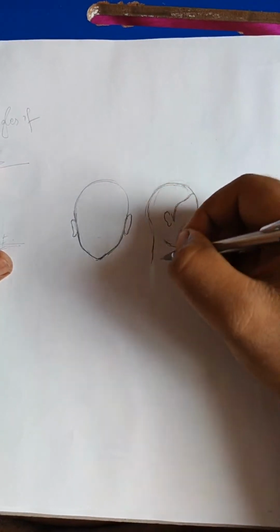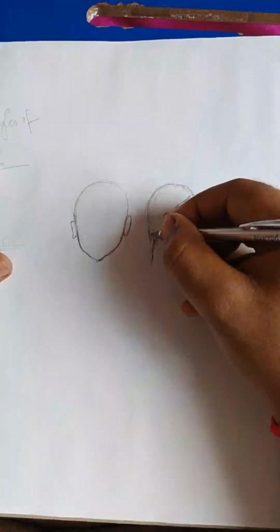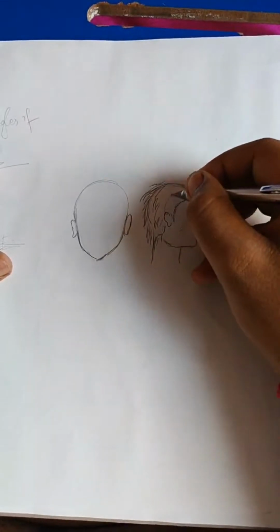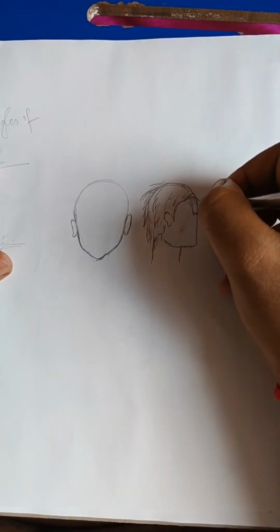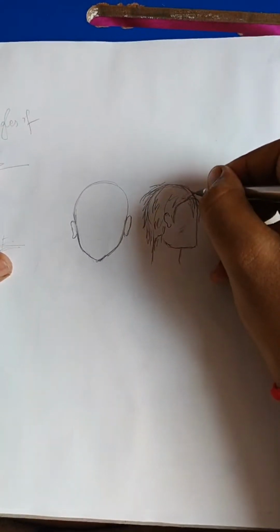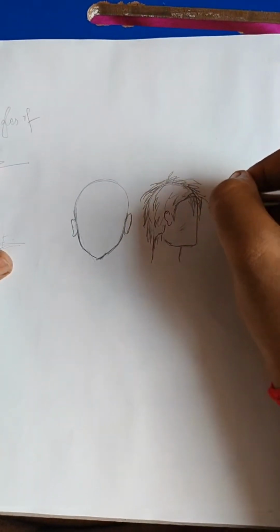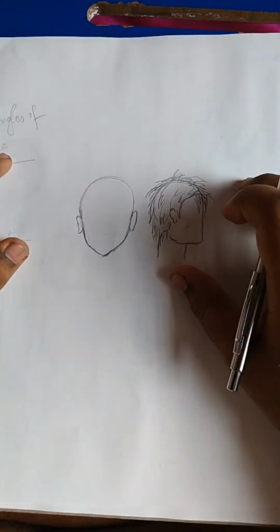Draw the hair. Yeah, that's not looking like hair, but let's assume this is hair. Okay.